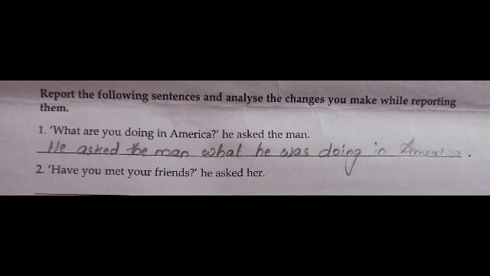Let's see one more example. What are you doing in America? He asked the man. So while reporting, we should write like this. He asked the man. Then as a linker, the same question word is used. That is what. Then after what, the subject in that sentence. That is, what are you? You means here that man. So we should write the pronoun he.